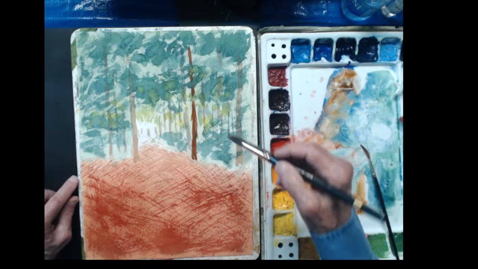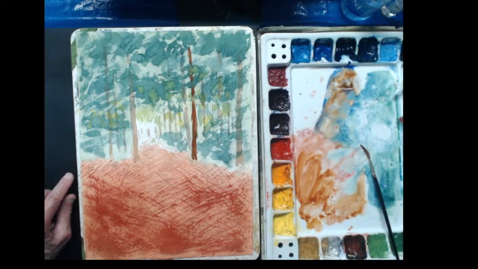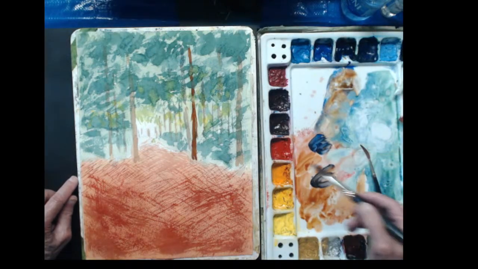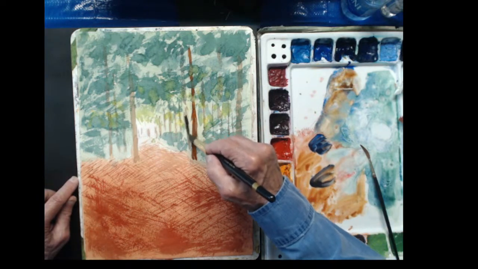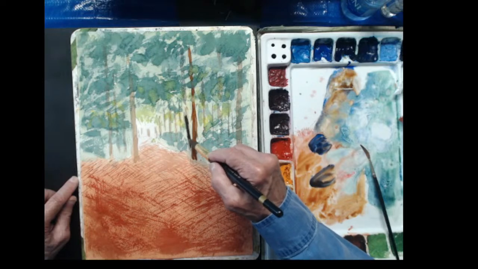Okay. And then this one next to it was a little bit darker, so I'm going to put a little more blue in that one, because it was a little bit behind and had a darker value to it. So I'm going to change the value. I don't want these to be the same color.